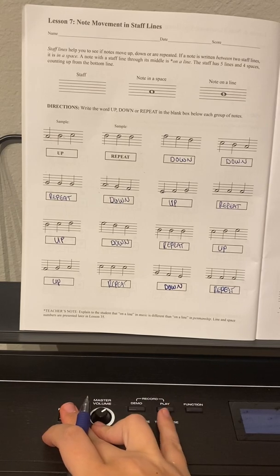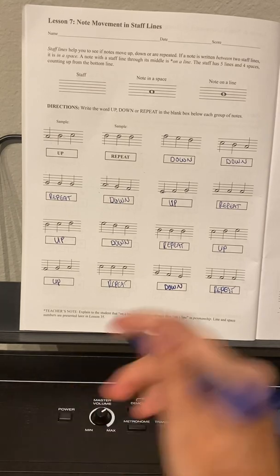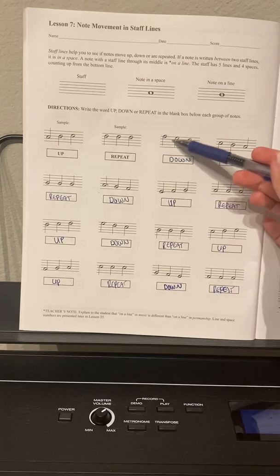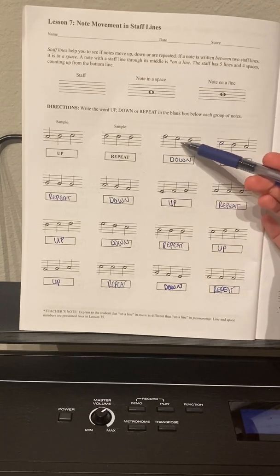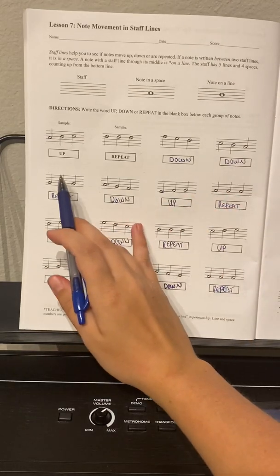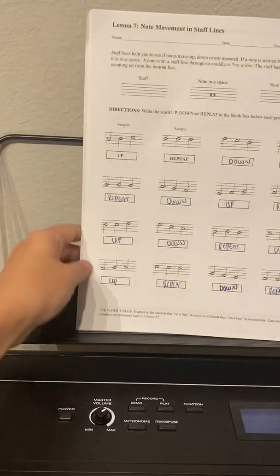Okay, so this page is really just being able to identify how notes move throughout sheet music. Okay, and it's going to be pretty simple. So let's look at this first example.